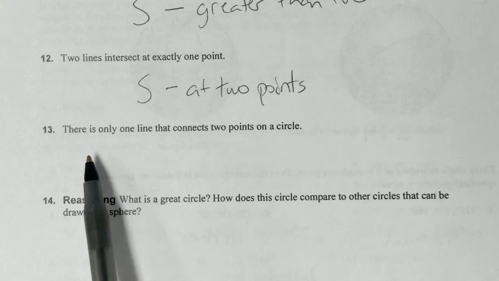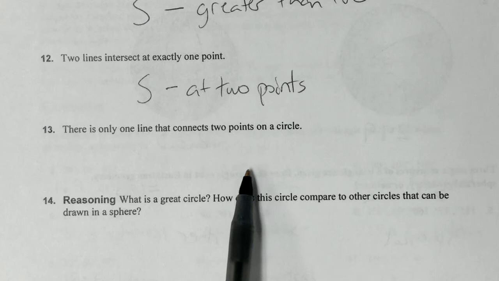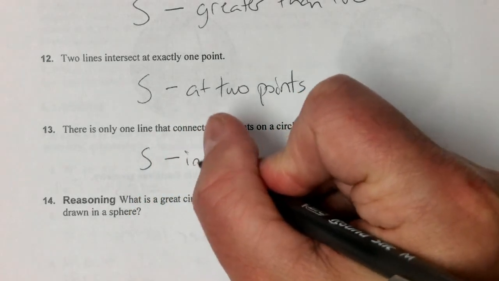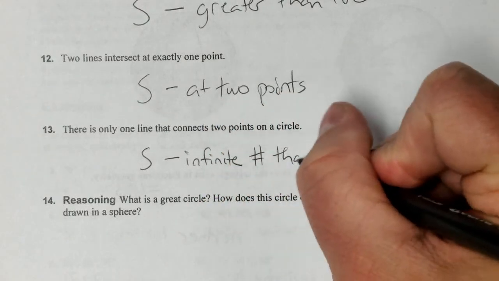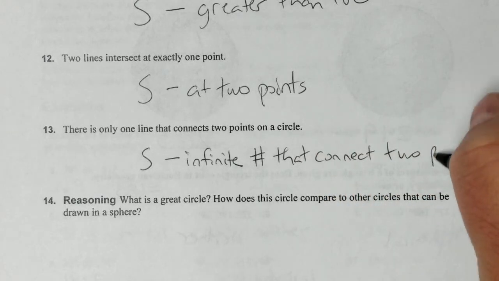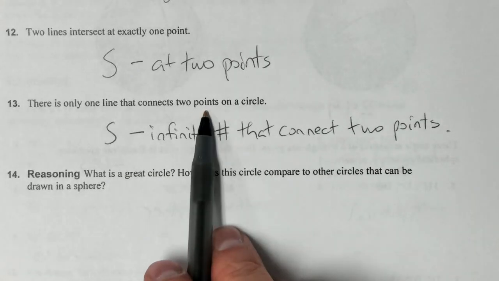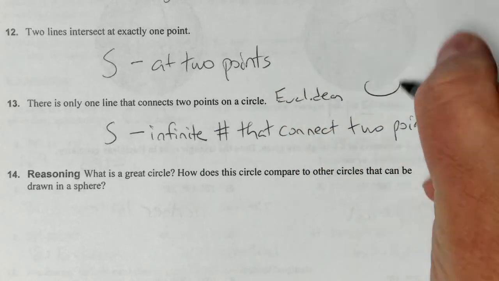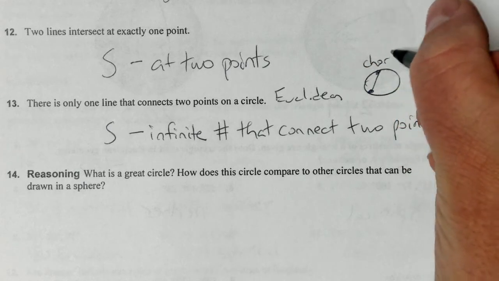Okay, number 13. There's only one line that connects 2 points on a circle. In spherical, that'd be an infinite number that connect 2 points. Also, just to show you what 13 means in Euclidean, it's like that, which would be a chord.